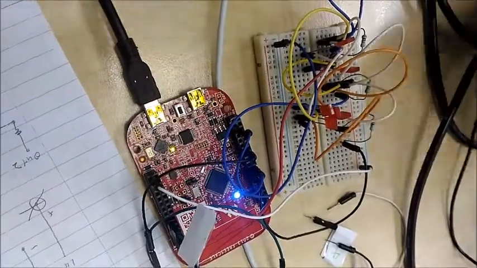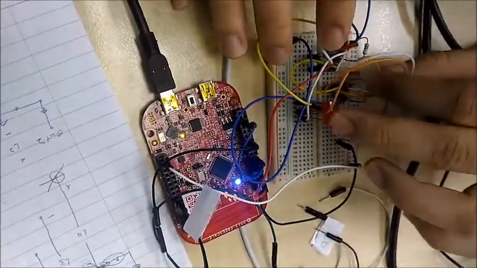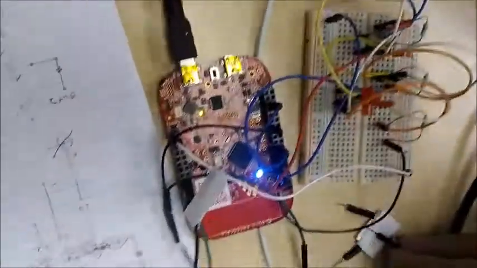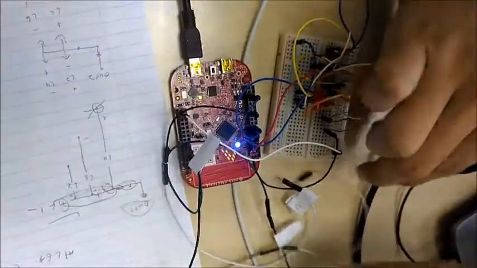So this is the circuit that we built. There are 6 LEDs here, controlled by 3 inputs.